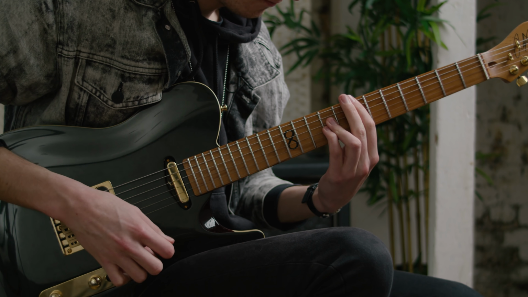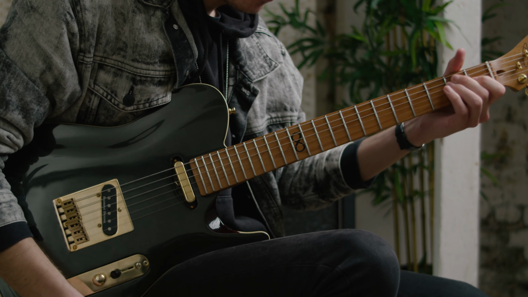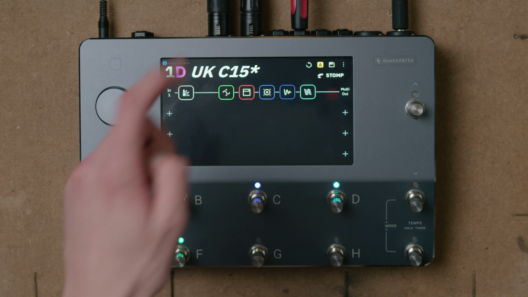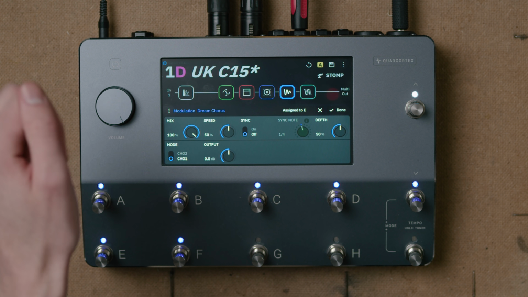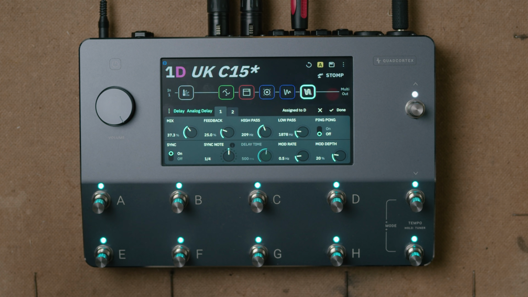So the next amp model we're going to have a look at is the UK C15. Now there are two versions of this in the new CorOS update. At the minute, I'm using the UK C15 normal, but there's also a boost, and we'll have a look at that too. And then in this sound example, I'm going to use the brand new Dream Chorus modulation, as well as the analog delay.